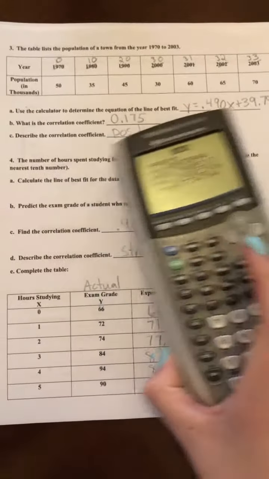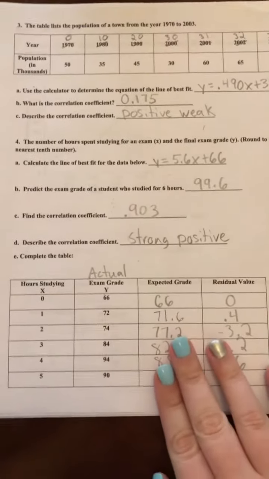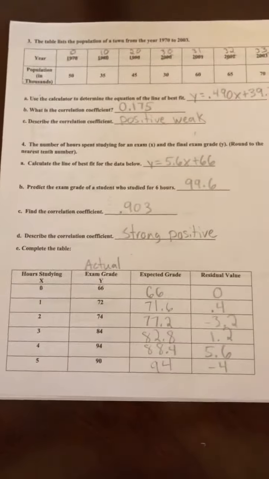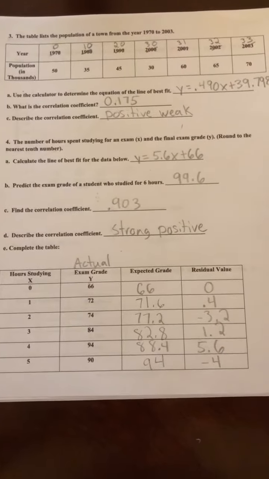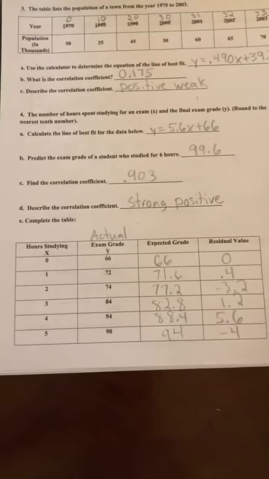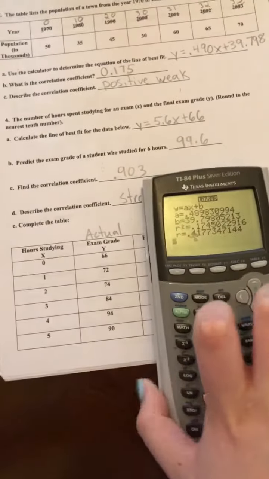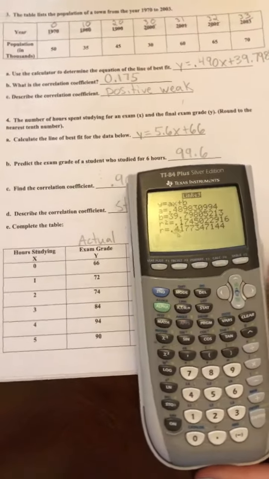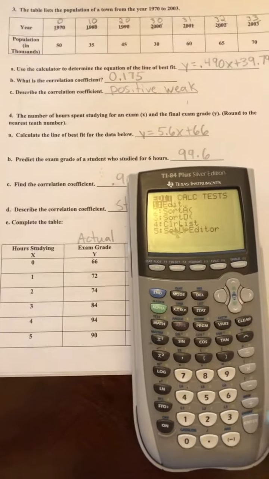So for number 4, similar situation. We're having to complete the table. So we're going to find our line of best fit first. So we're going to come in here and go to Stat, Edit.